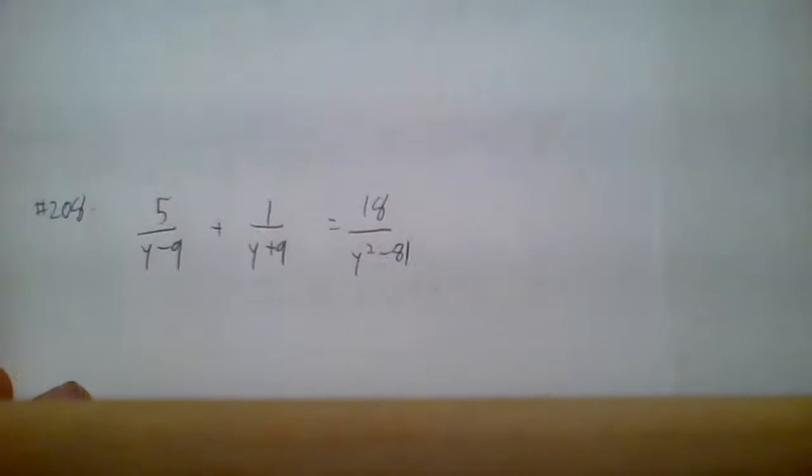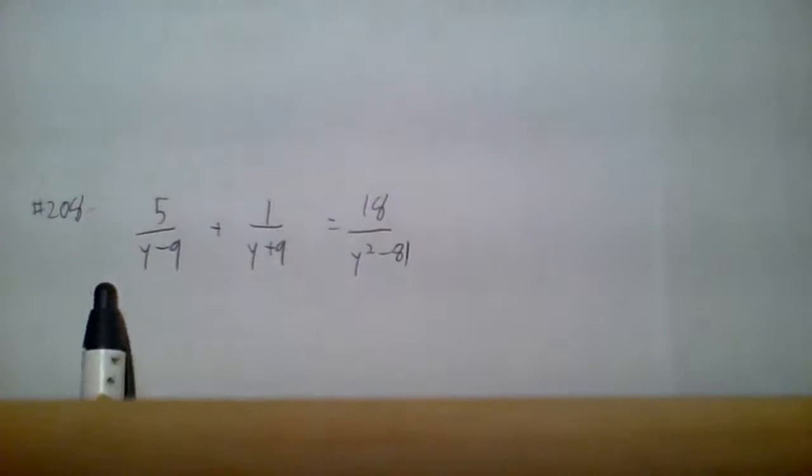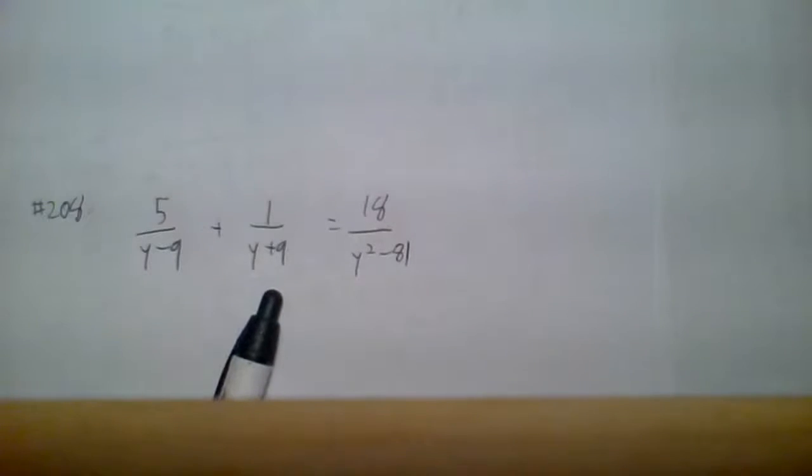Now, this is solving an equation. This is actually trying to find the y value that makes this thing true. This is supposed to come out to the same value on both sides, and we're trying to find the y that makes it work. Now, y can't be 9, and it can't be negative 9, because that would make these things undefined. It'd be a division by 0 problem.